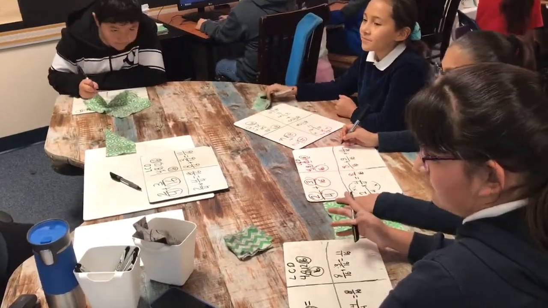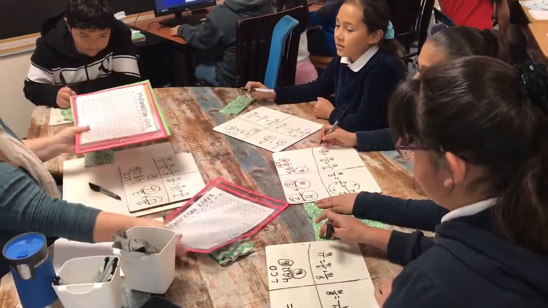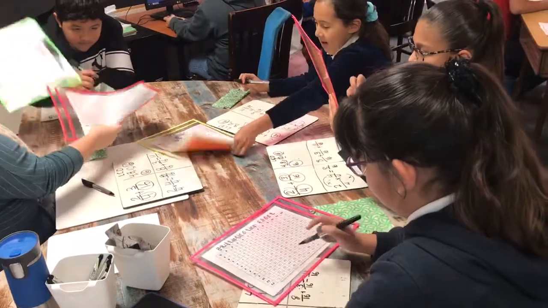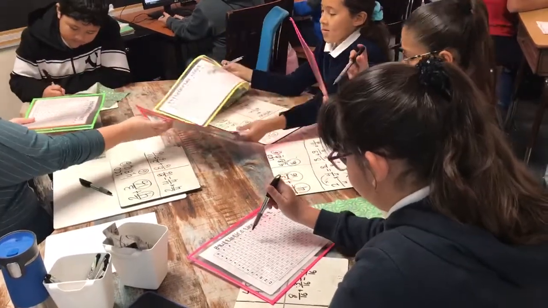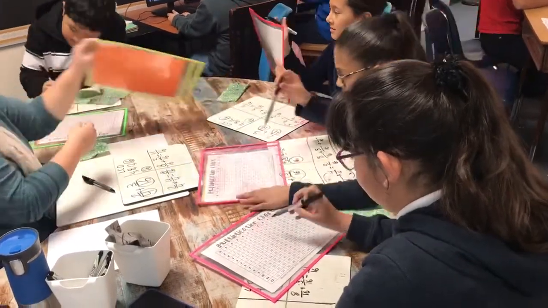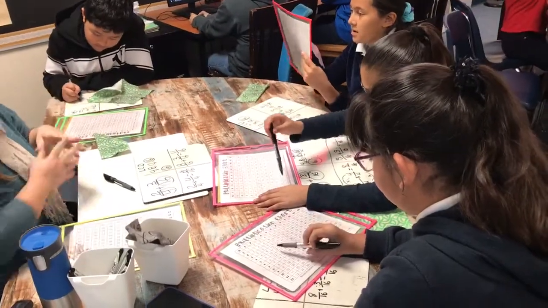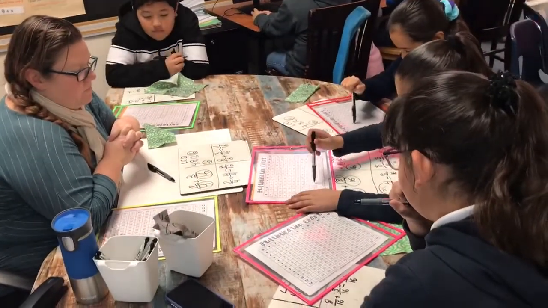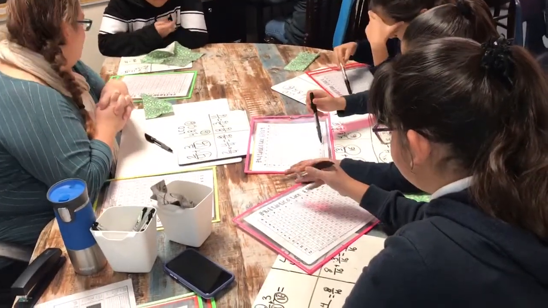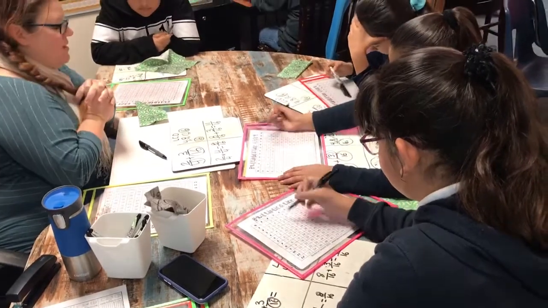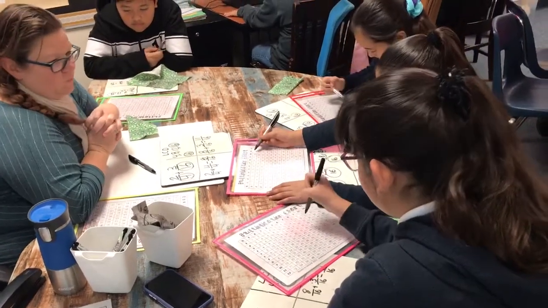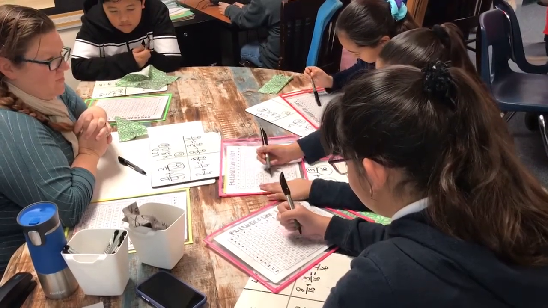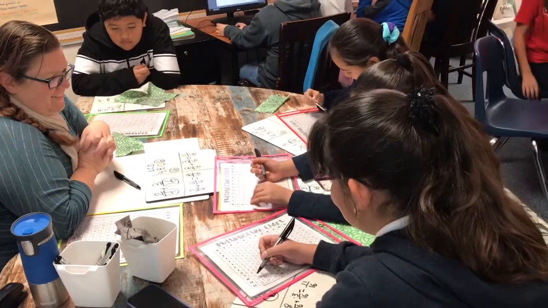We need to simplify. We can look at our multiplication chart like we did. Can you find 11 and 16 in the same column? Yes or no?